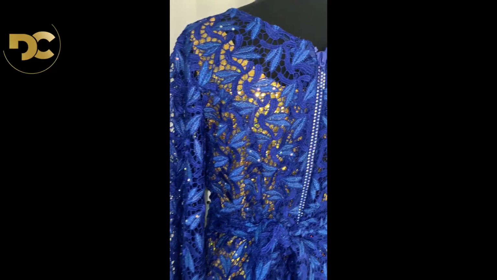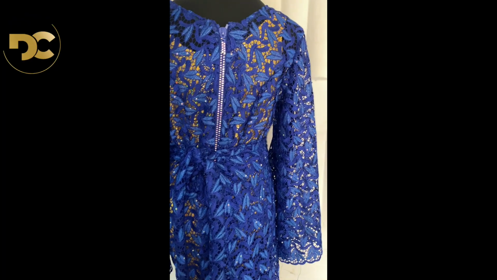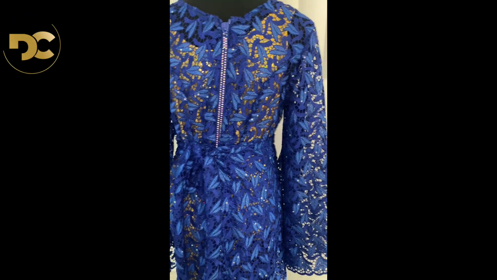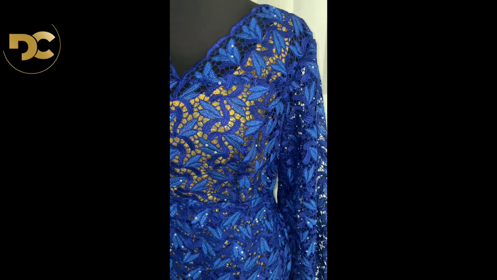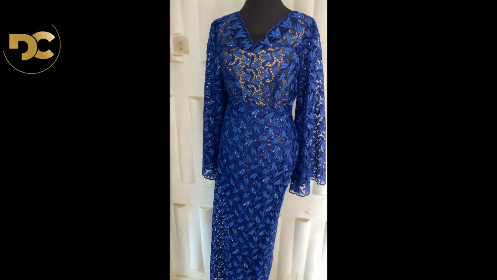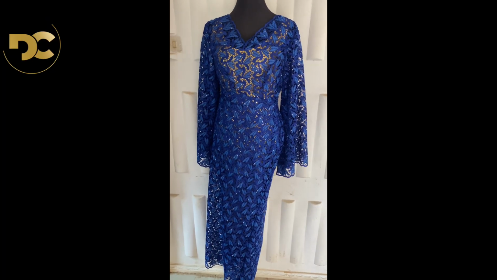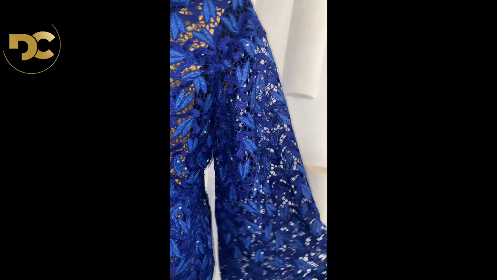Look at how this is perfectly sitting on my mannequin. You can see how seamless the back is looking. This is so pretty. You can do this on your corporate wears, on your ashrebi wears, and it's going to come out beautifully. If you want to learn how to make the sleeve and the roll gown, make sure you check my channel for the other tutorial.